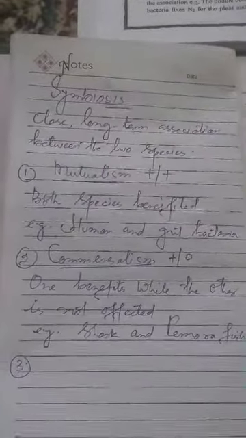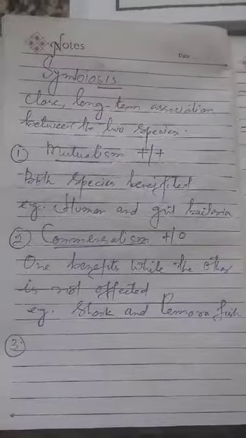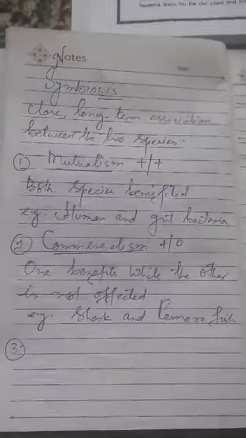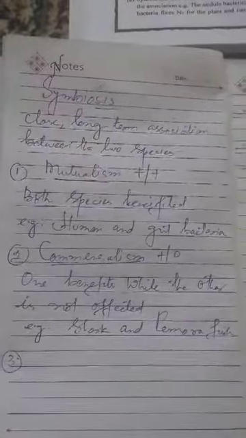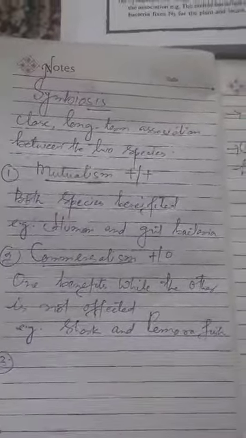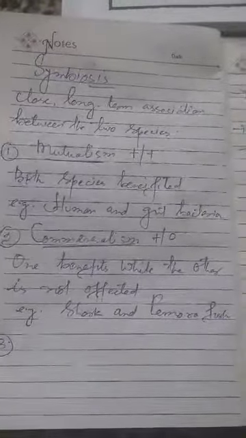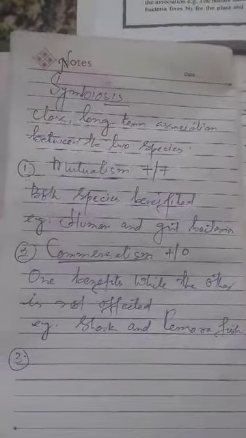Number two is commensalism. It is like plus and zero. That means one is benefited and the other is neutral, neither benefited nor affected in a negative way. The example is shark and remora fish. When the shark eats small fishes, the leftovers are taken over by the remora fish. So the shark is unaffected, but the remora fish eats the leftovers of shark food, so it gets benefited. So this type of relationship we call commensalism.